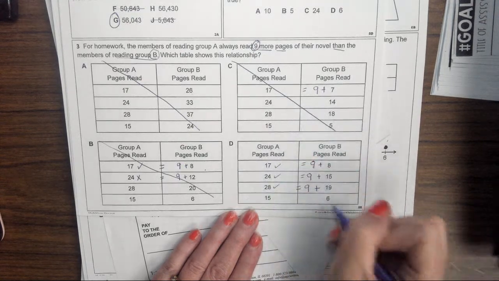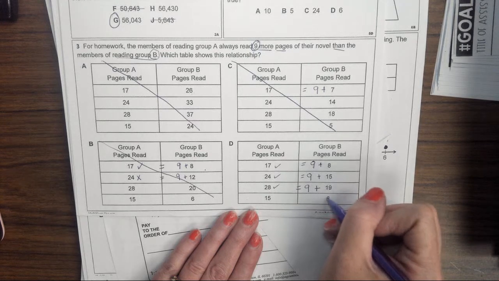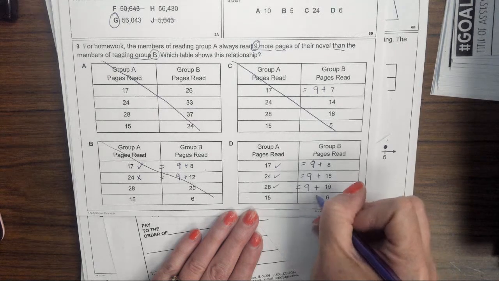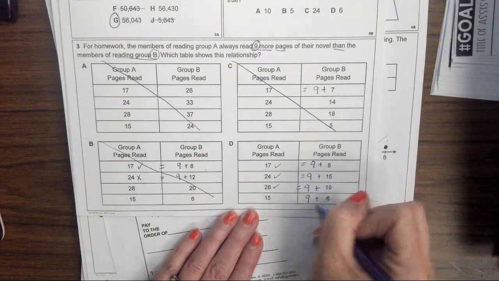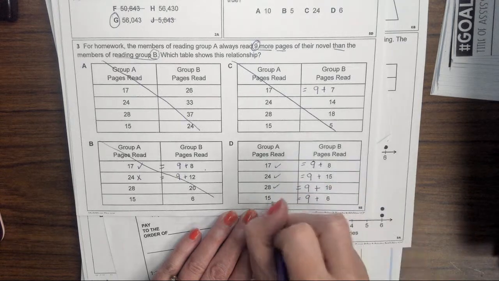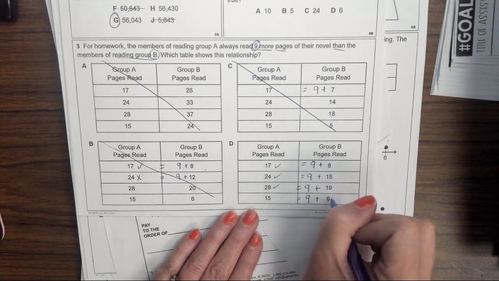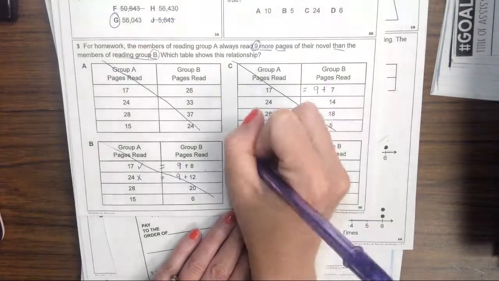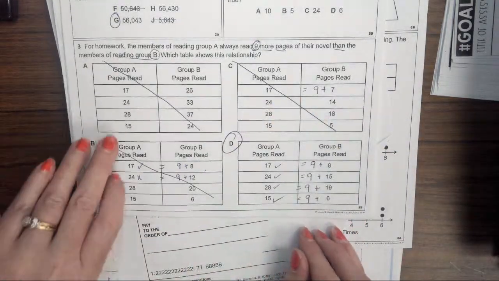So far, so good. And then if group B read 6 pages, 9 more than that would be 15. And so group A is 9 more than group B. D is our correct table.